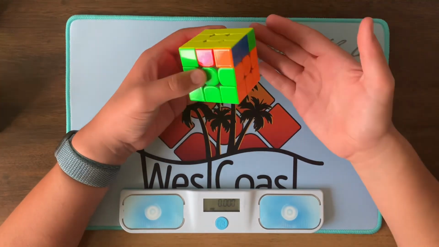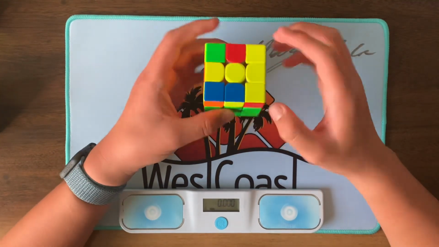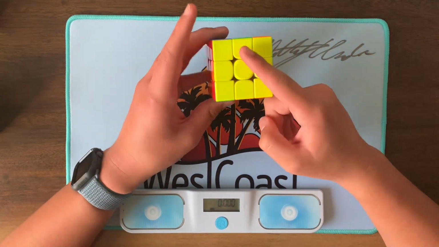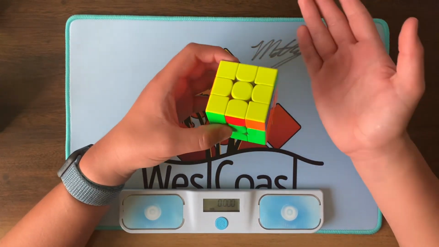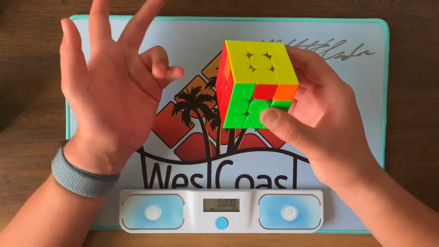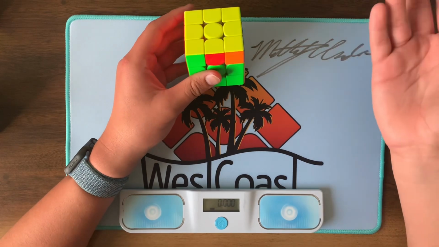PLL takes place after finishing OLL, so if you get this case, you can do this, and then it will give you one of 21 cases. PLL stands for permutation of the last layer, which means you're moving all of these pieces into their correct positions. And normally at least one or two pieces will be solved.